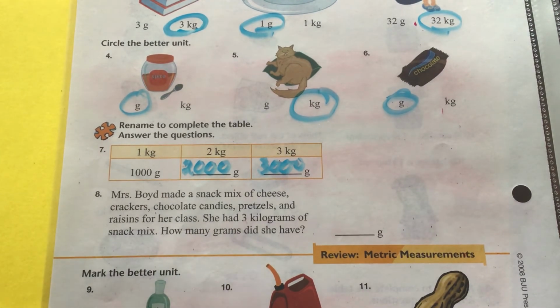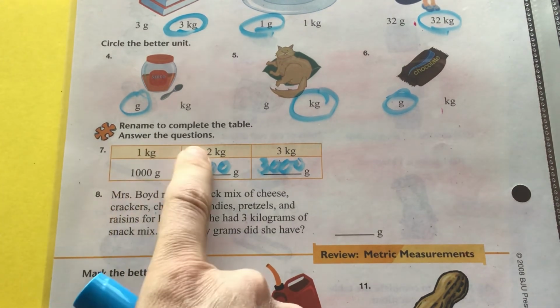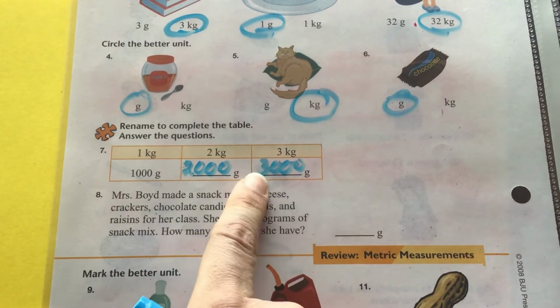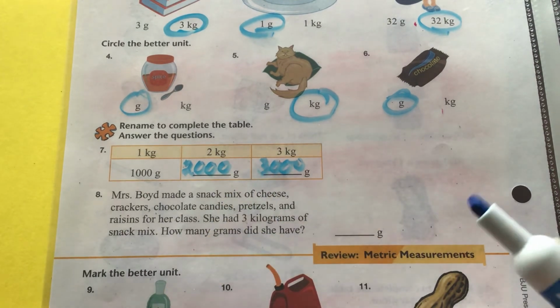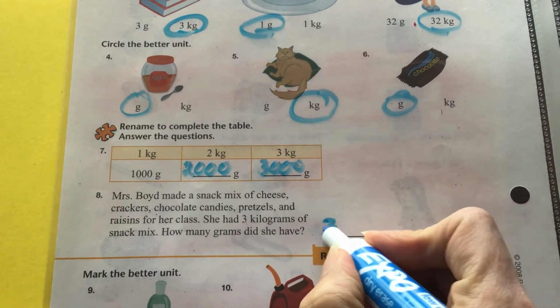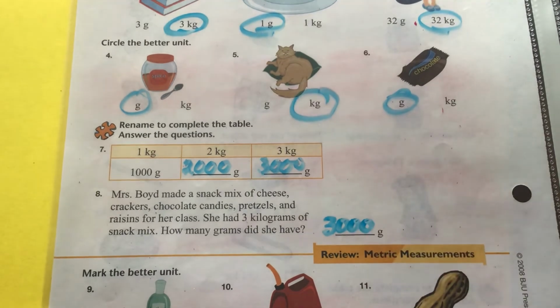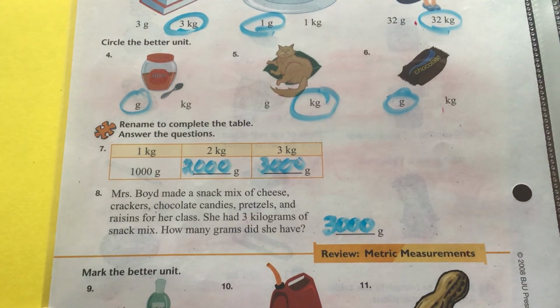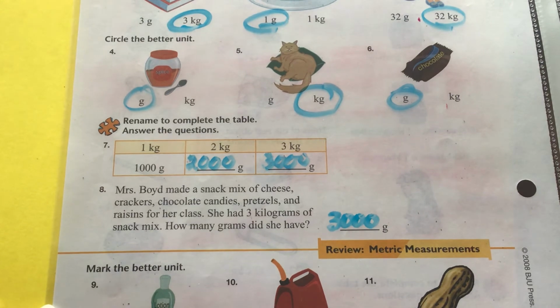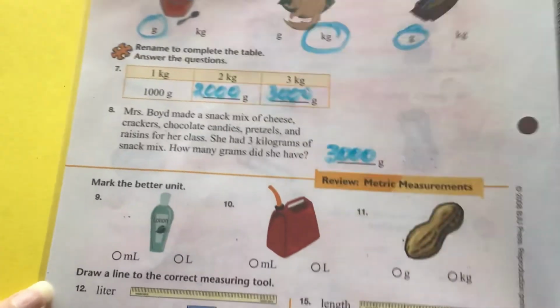Mrs. Boyd made a snack mix of cheese crackers, chocolate candies, pretzels, and raisins for her class. She had 3 kilograms of snack mix. How many grams did she have? So I'm going to count here, find 3 kilograms, and I look down, how many grams is that? She had a total of 3,000 grams of snack mix. Okay, so that was a pretty heavy snack mix.